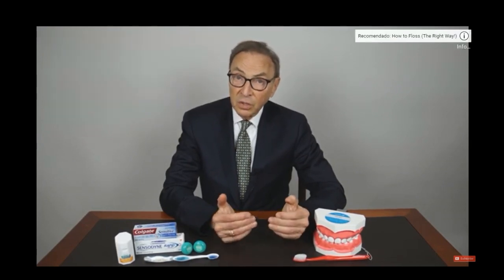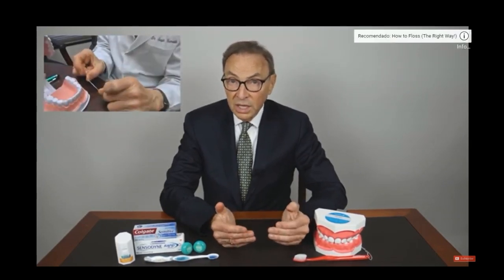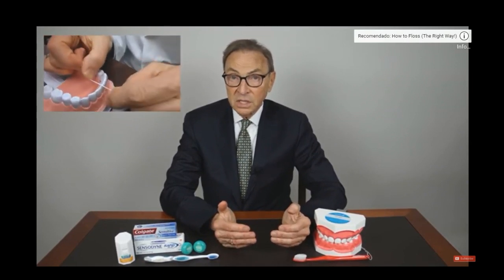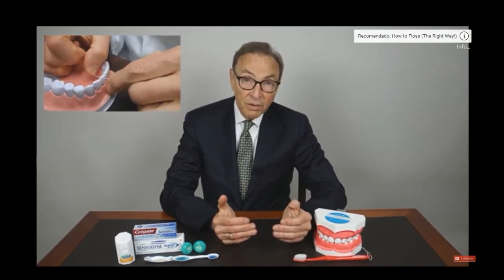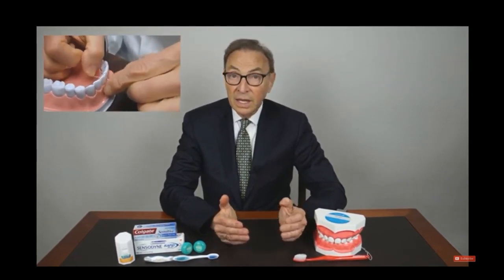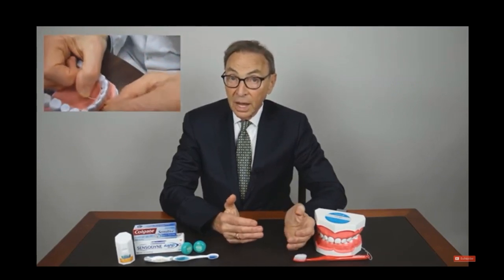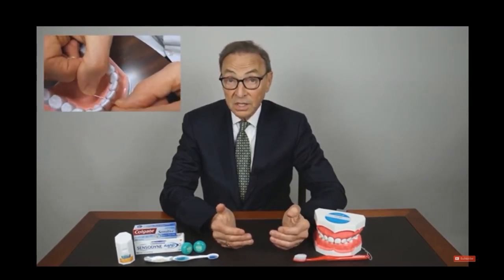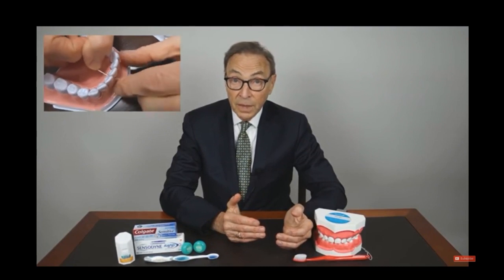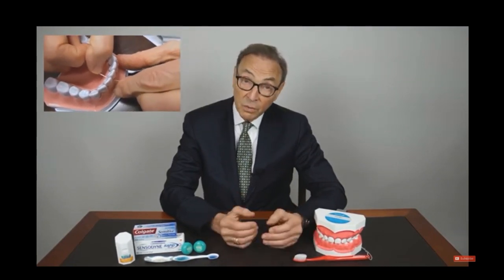If it's very early, just really good home care, good cleaning at your dental office and good home care on your part, if you're taught properly how to do it, can eliminate the plaque that causes gingivitis and therefore very often eliminate the periodontitis that would follow.